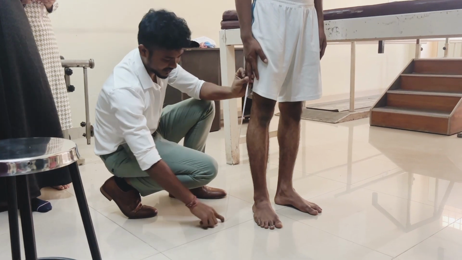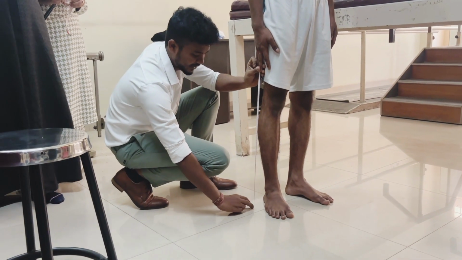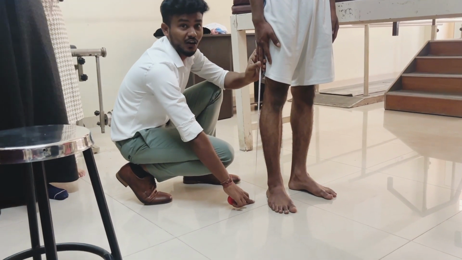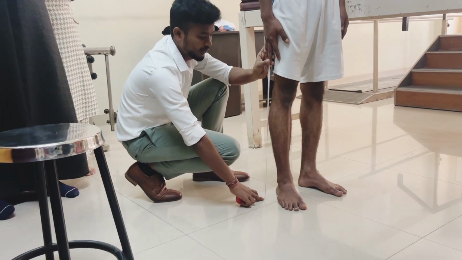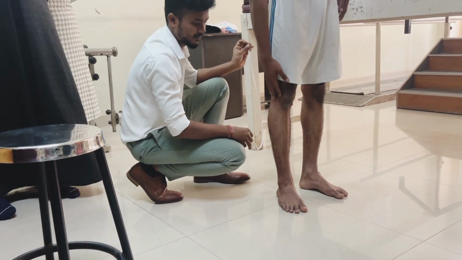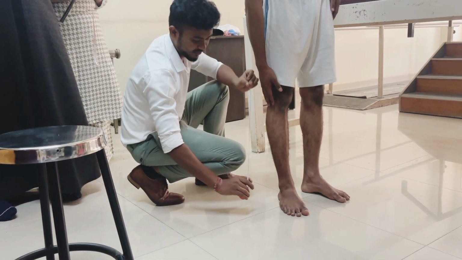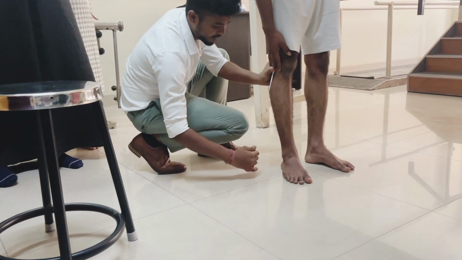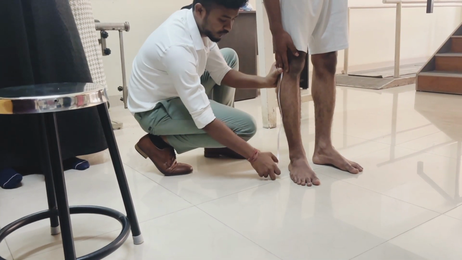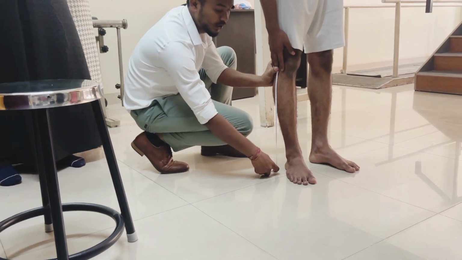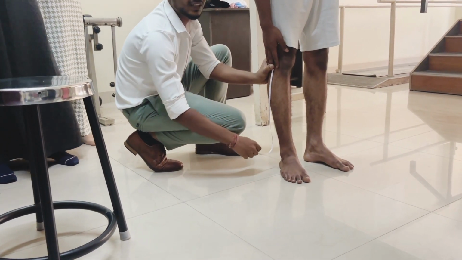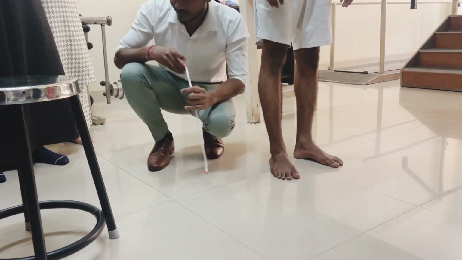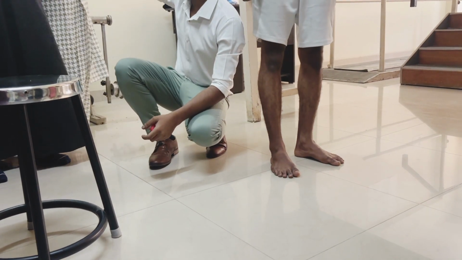Tip of the middle finger to the floor. So this we will take the distance first. After that, we'll ask the patient to go for side flexion. When the patient goes for side flexion, we are going to take the same distance again, between the middle finger and the floor. Then we can tell what the side flexion range is. Relax. Take that marker back.